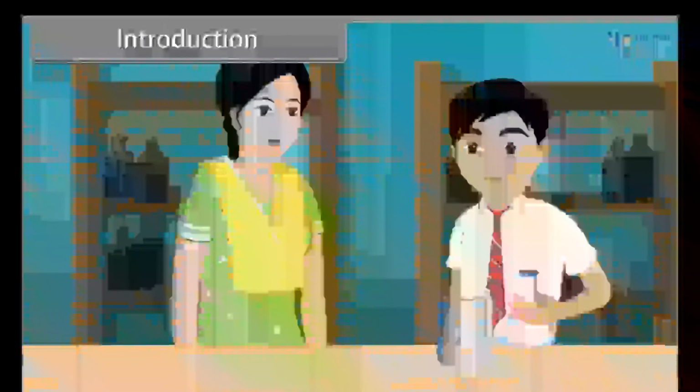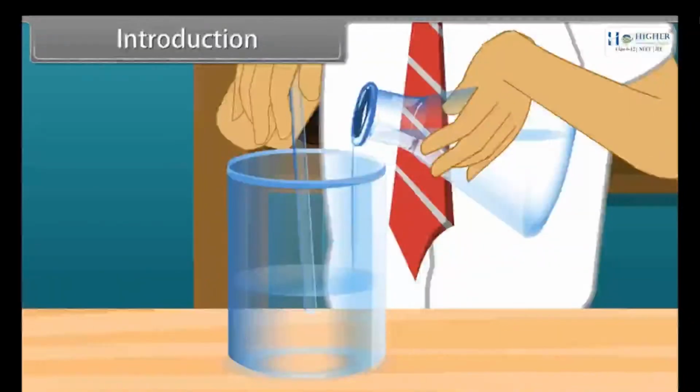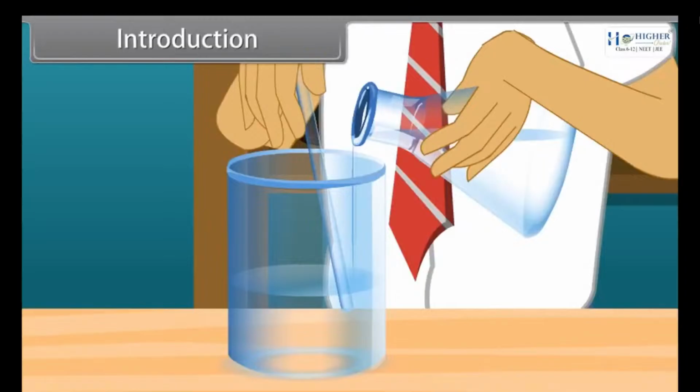Yes, I agree that it will take time, but you have to mix them slowly, else you might get burned. Oh yes, I feel the container hot. Why is it so? Let me tell you, it is because of the reaction between acid and bases.